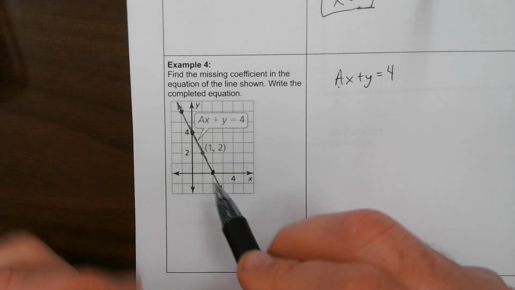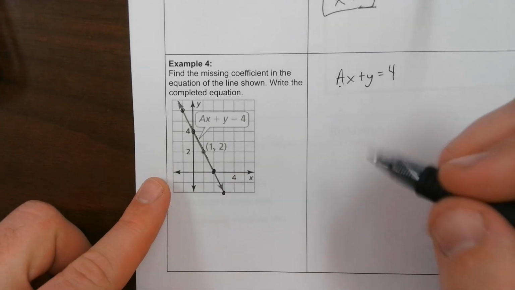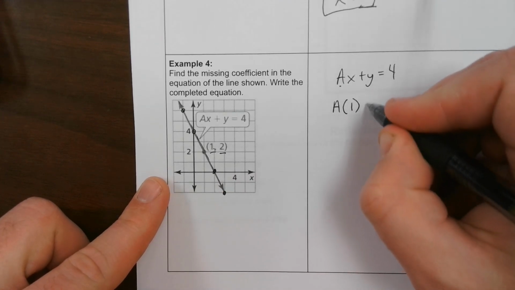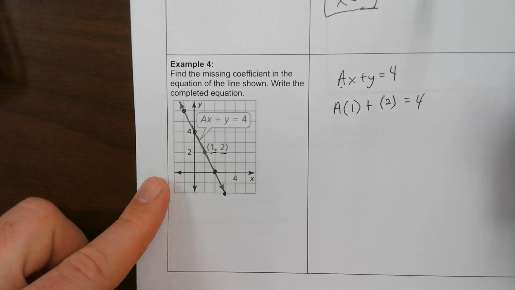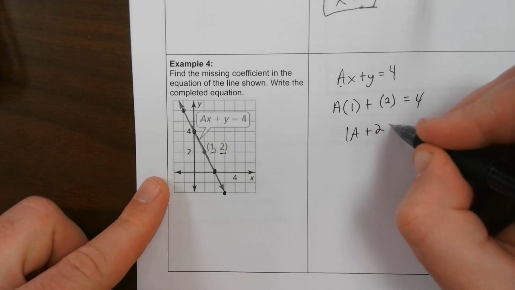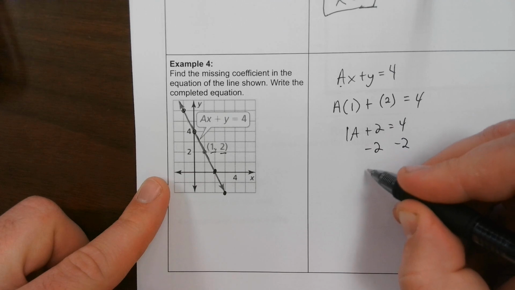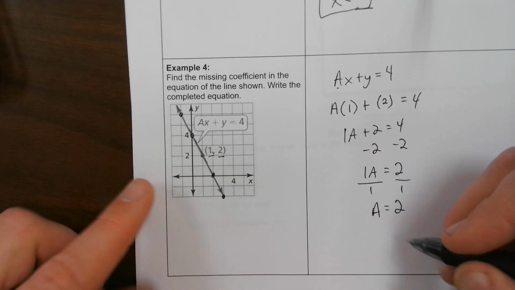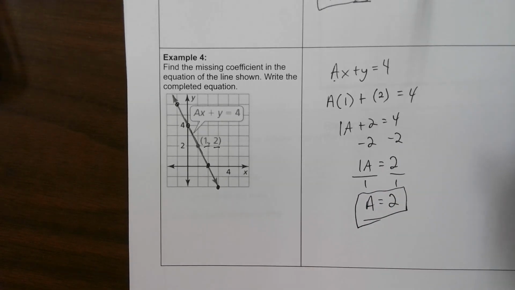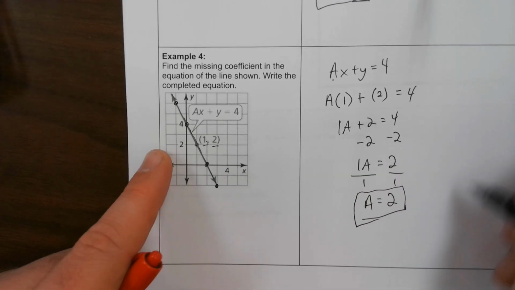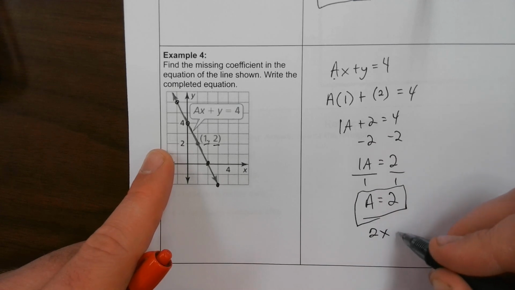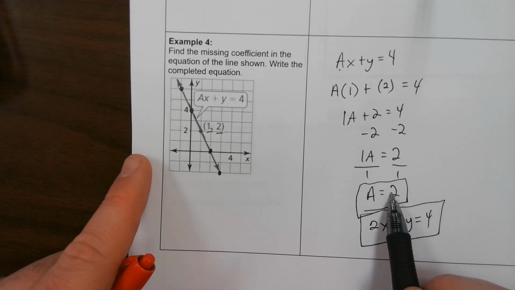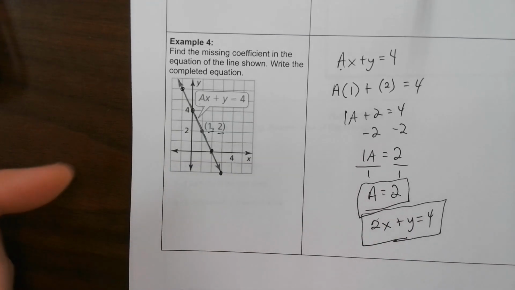So that's what I'm going to do. This point was already listed, so we'll just use that one. So 1 is x and 2 is y, so I'm going to substitute for x and for y, and then just solve my equation. Subtract 2 and divide by 1, and I get a equals 2. So that's the answer to the first part of the question. Then it says write the completed equation, and that would be 2x plus y equals 4. Again, I'm just substituting this 2 in for the a and rewriting this equation.